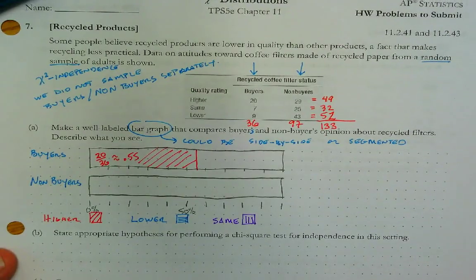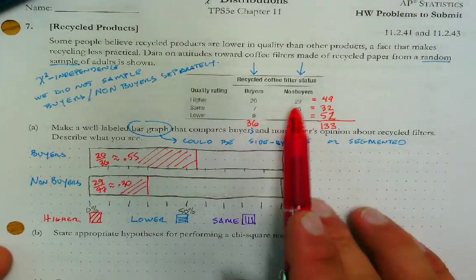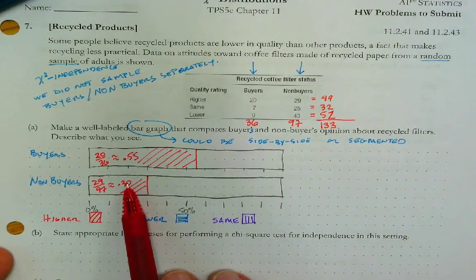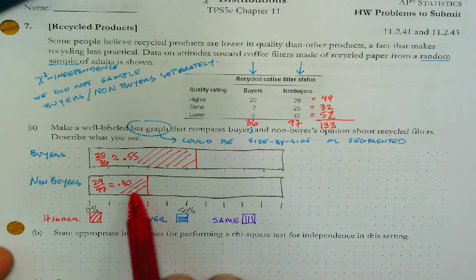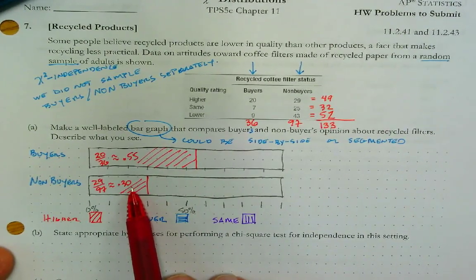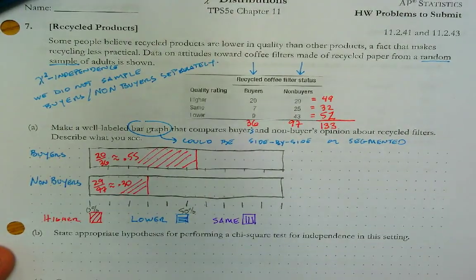All of that group rated it high. What about the non-buyers? Well, for the non-buyers, 29 out of the 97 rated the quality as high, so it does seem that there is a lower proportion of the non-buyers rating it as a high quality filter. We complete the table as follows.